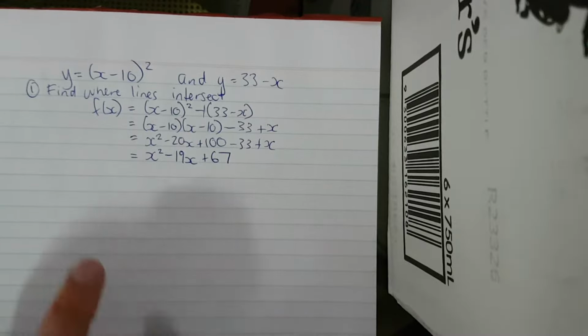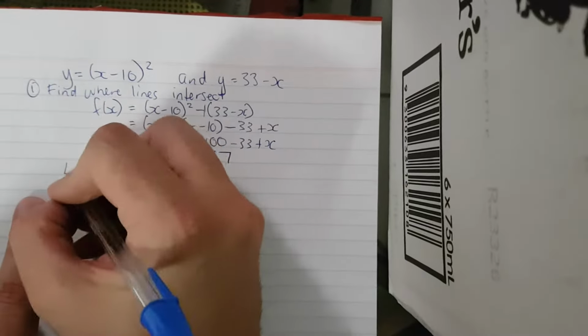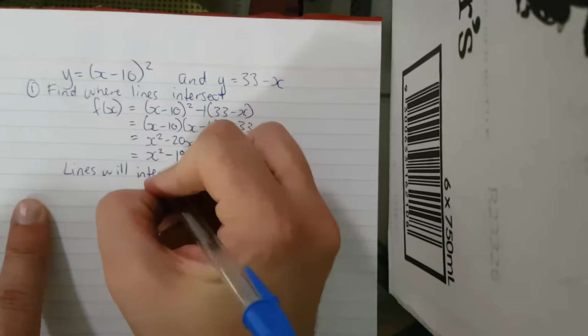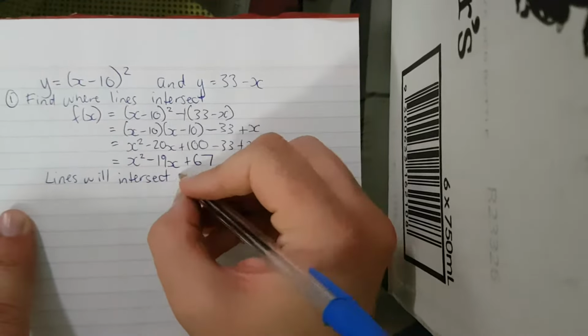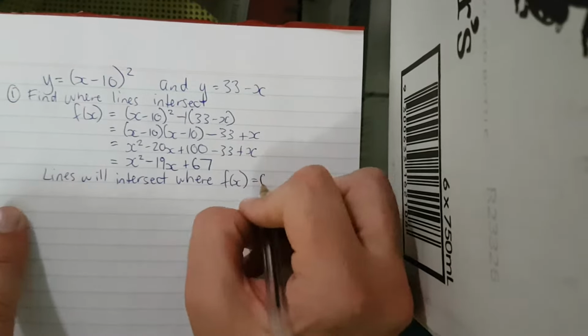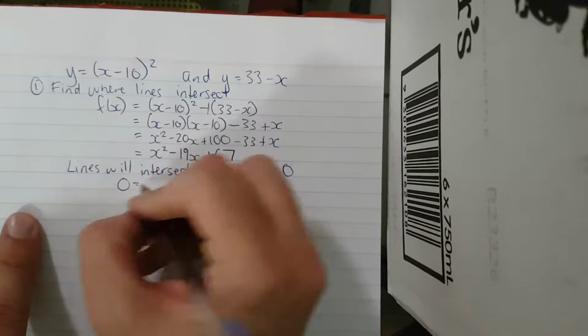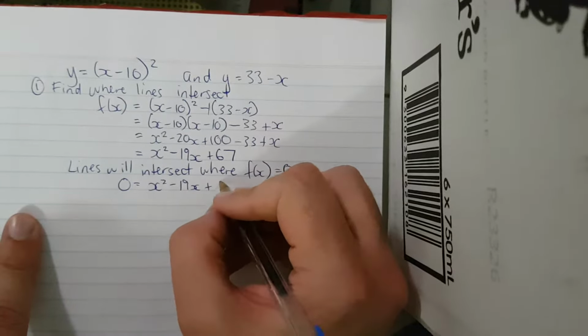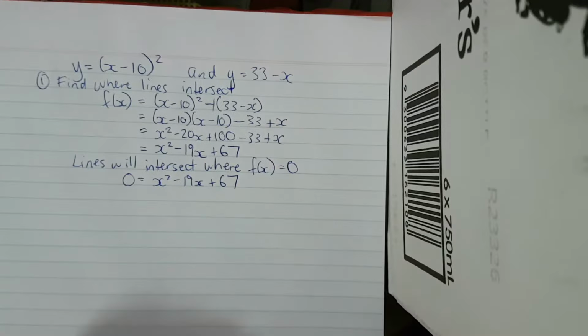Now, we can find where the lines will intersect where our combined function, f(x), is equal to 0. So we set 0 equals x squared take 19x plus 67.